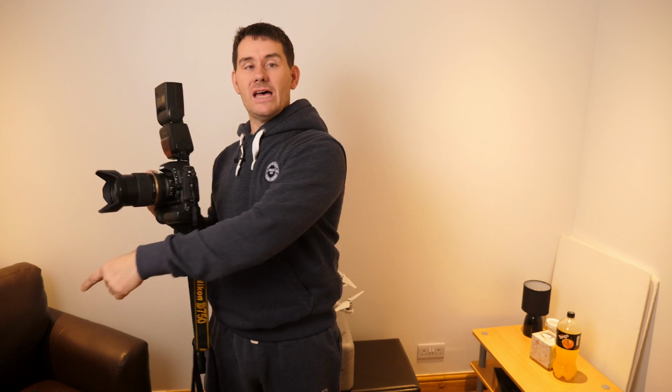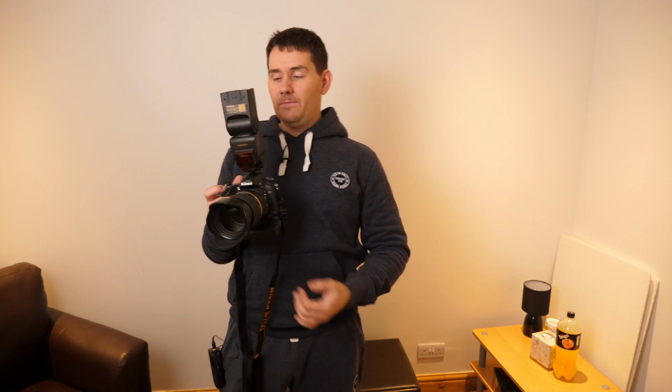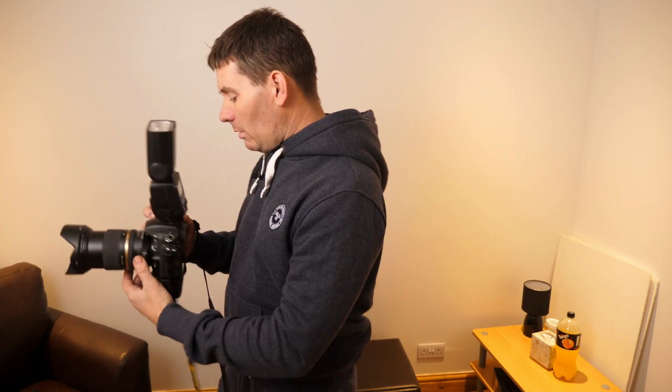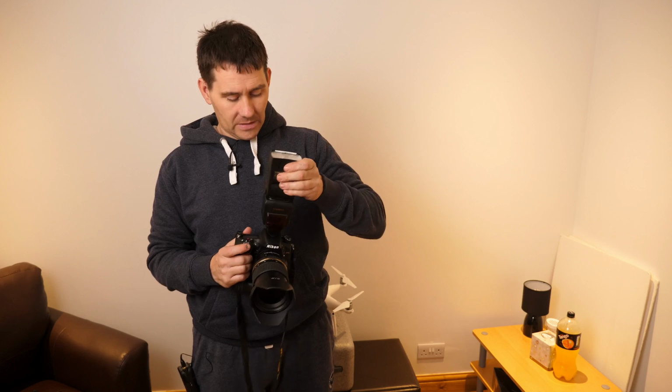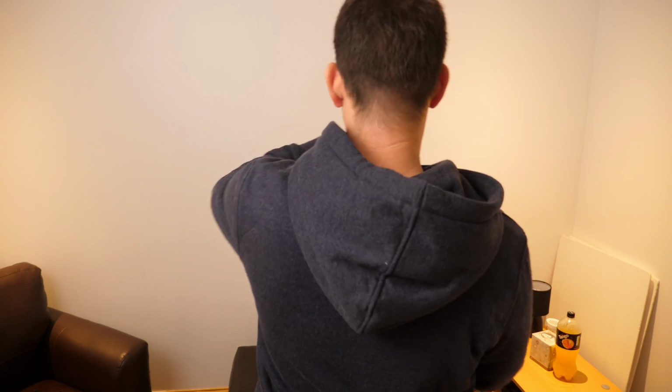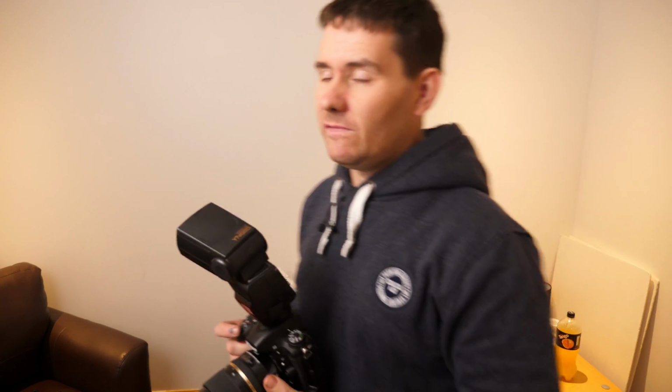I mean, if we look at the little diffuser that you get coming out, that little tiny card, even that works all right, but if you use that there, it's just so much better. So what we're going to do now is I'm going to bounce my flash back off this wall. So we'll just come up. We're still in automatic.